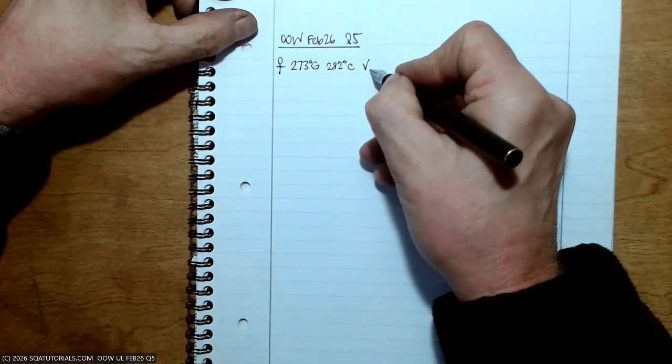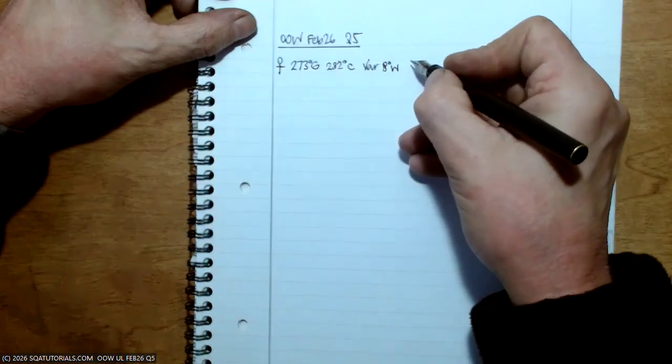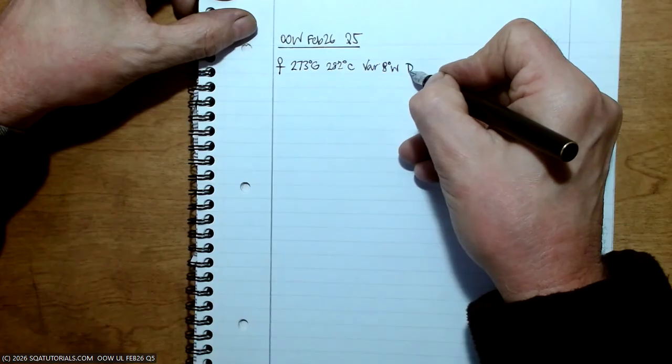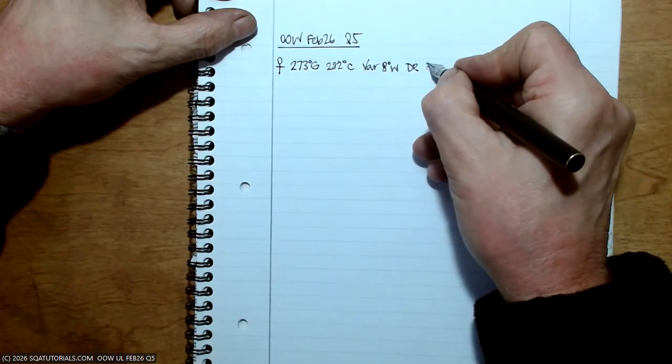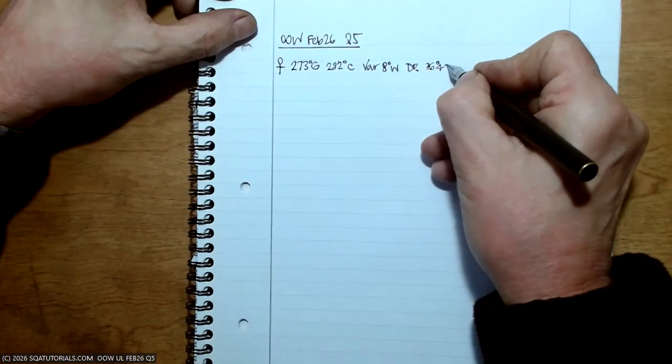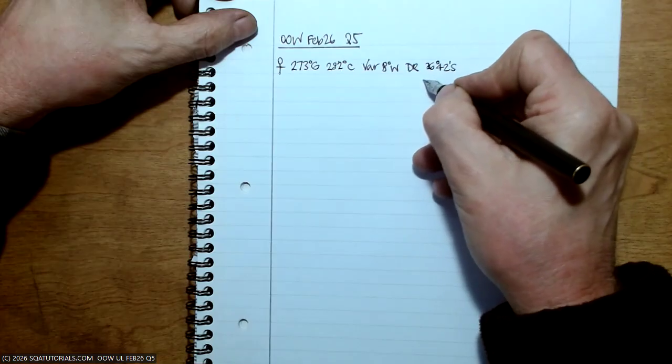The variation is 8 degrees west, and our DR position is 36 42 south and 132 39 west.